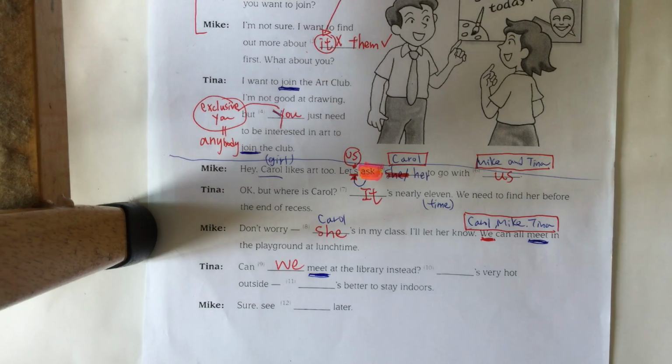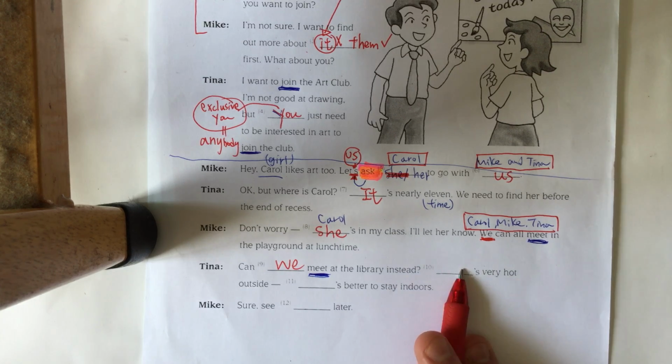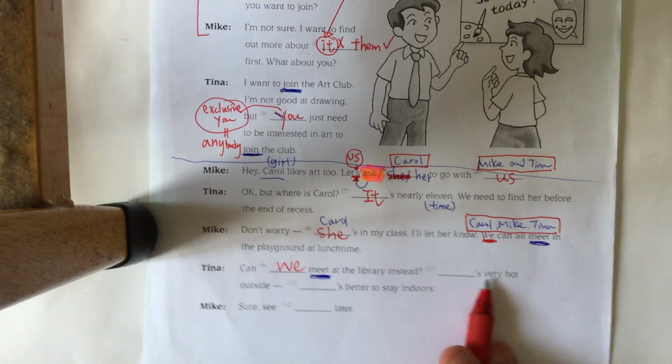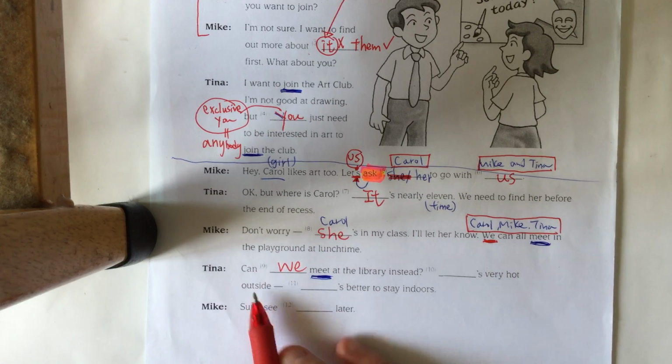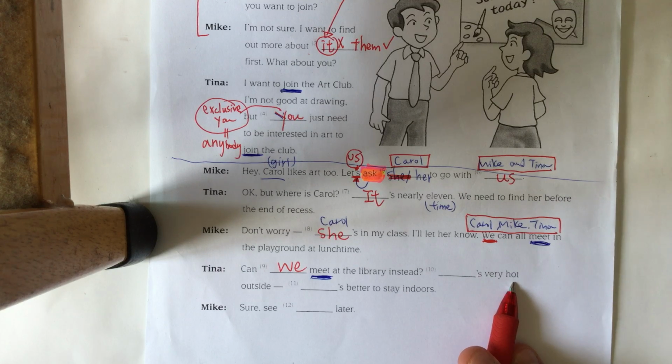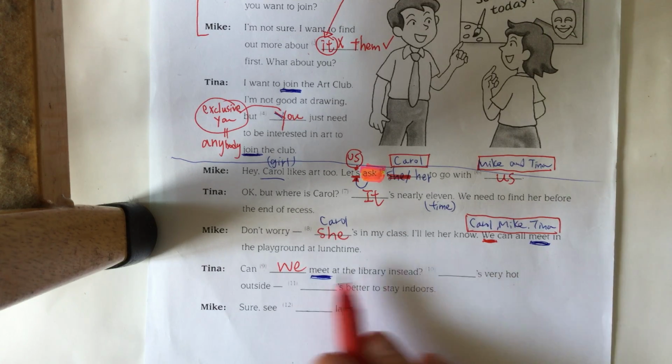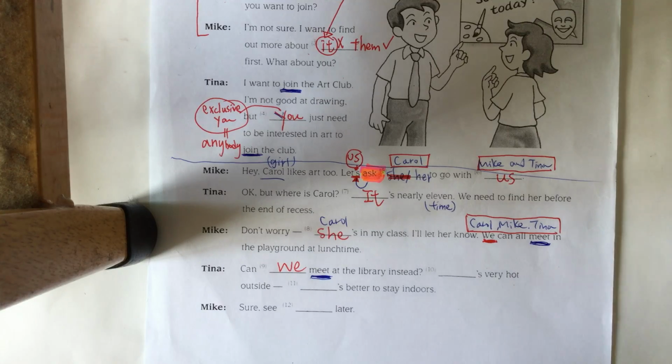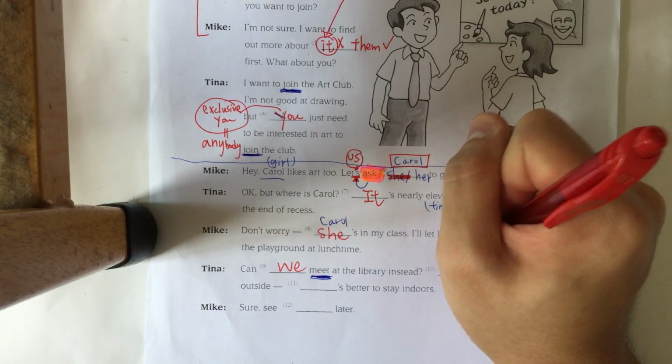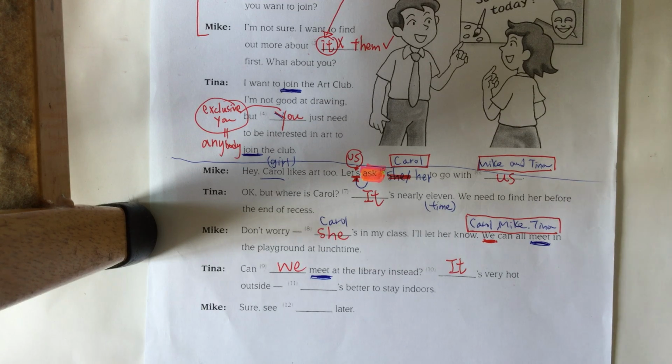Okay, number 10. What very hot outside? Can we say a person is very hot outside? No, so that means we are not going to use I, you, we, they, he, she. We cannot say a person is very hot outside. We can say a person is very hot, but not a person is very hot outside. So the only thing we can use is it. So it's also a redundant pronoun. Alright? So it's very hot, it's very cold.